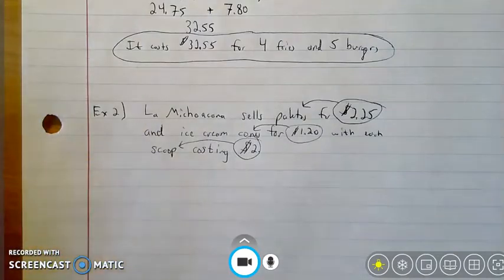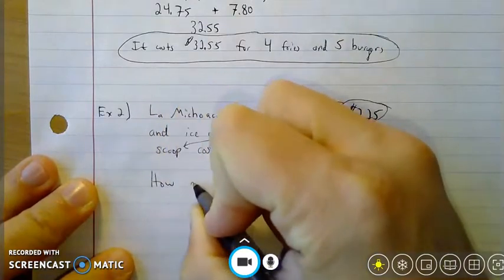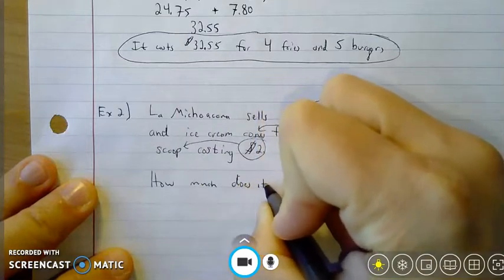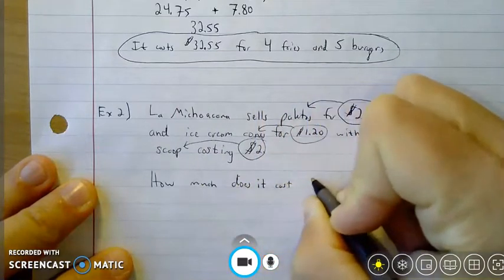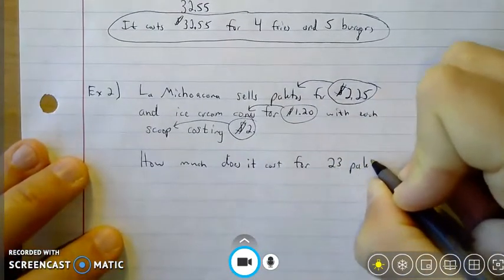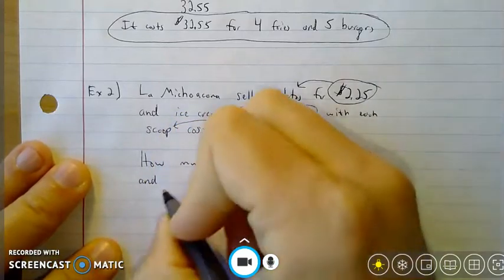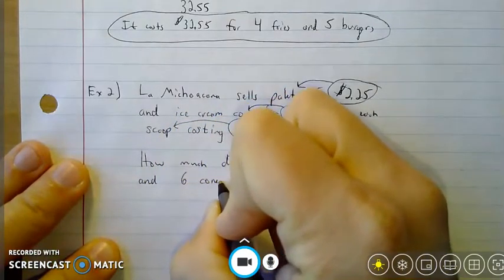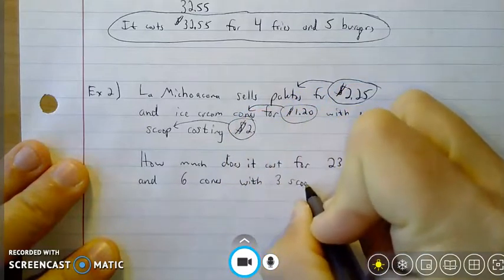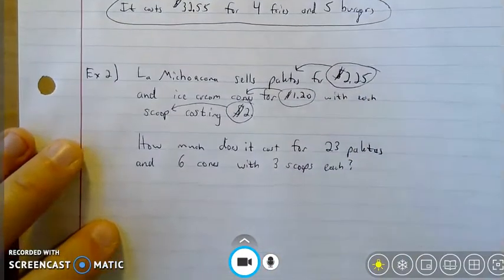So there's no question yet. Let's fill in the question here. How much does it cost for 23 paletas and 6 cones with 3 scoops each?